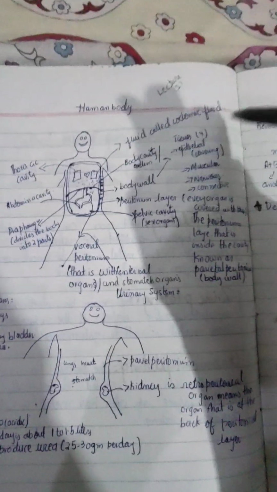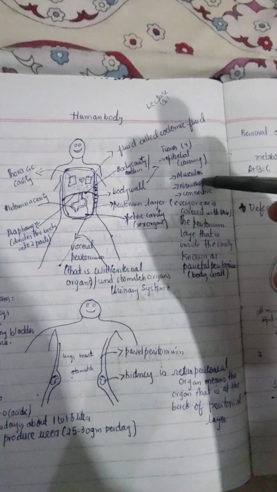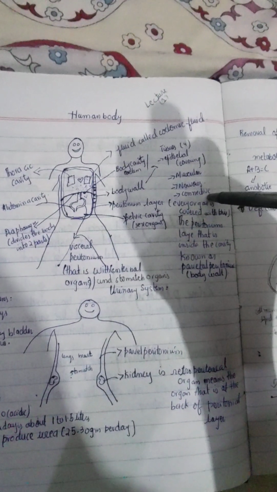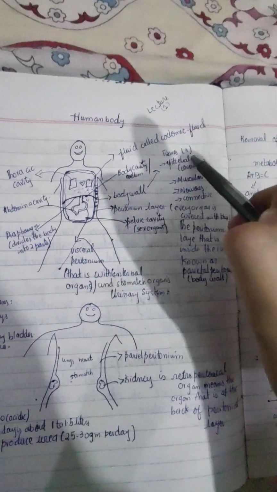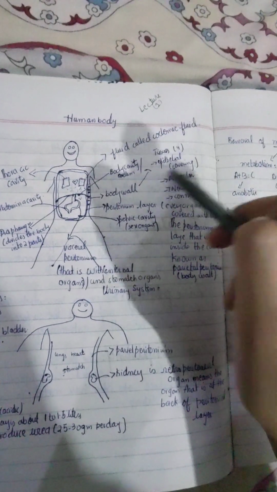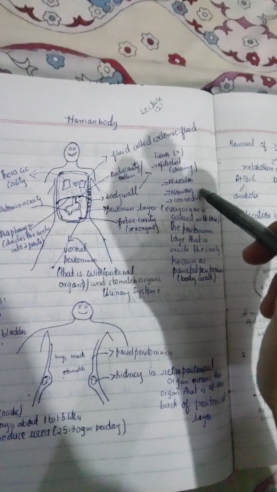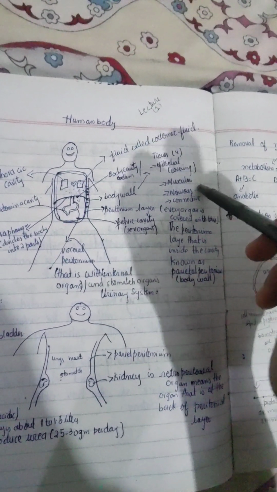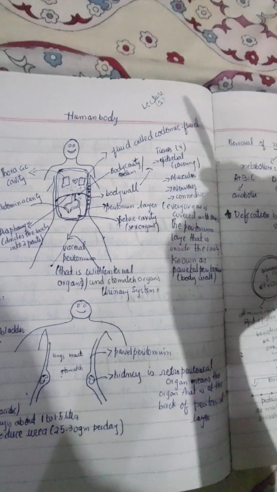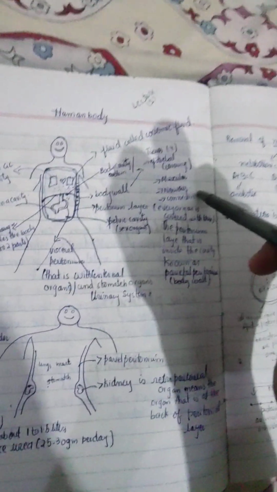Our body consists of four tissues. Number 1 is muscular, number 2 is nervous, number 3 is connective, and number 4 is epithelial. This one is for covering, this is for muscle development, and nervous is for the brain, or you may say for the nervous system, and connective tissue is something else, I'm not sure.